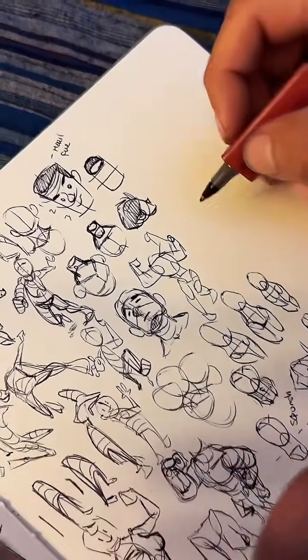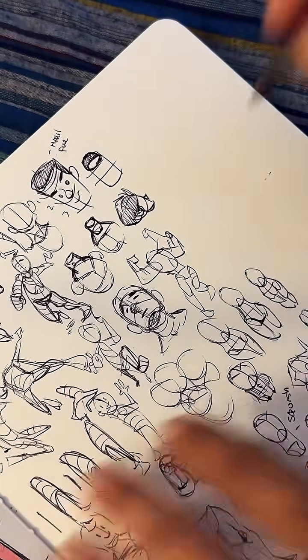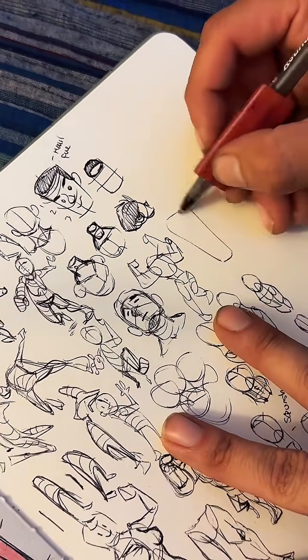Swoopies. Yeah, the swoopies are good too. What is the easiest? Can you draw the Joker? Yeah. The Joker's actually not that hard to draw.